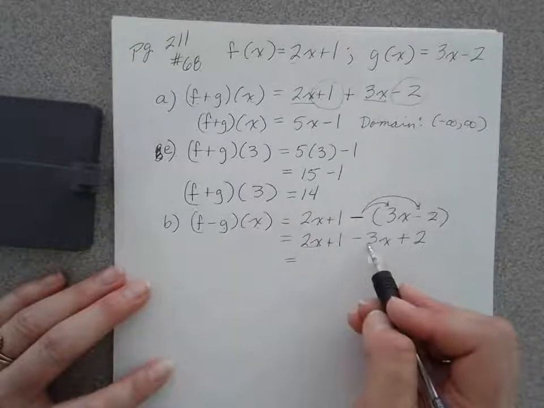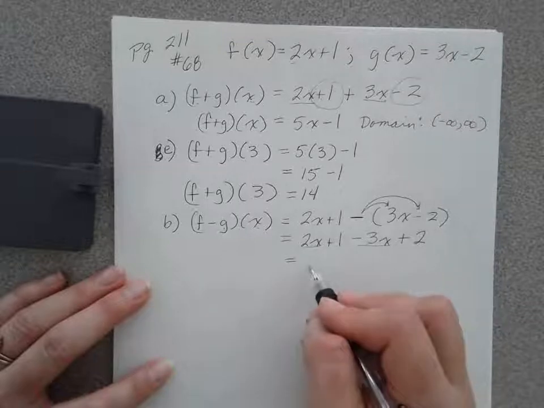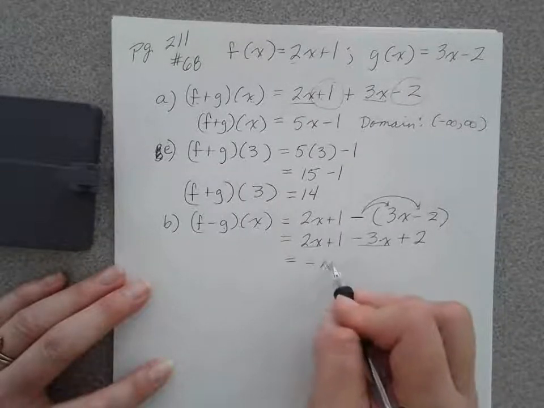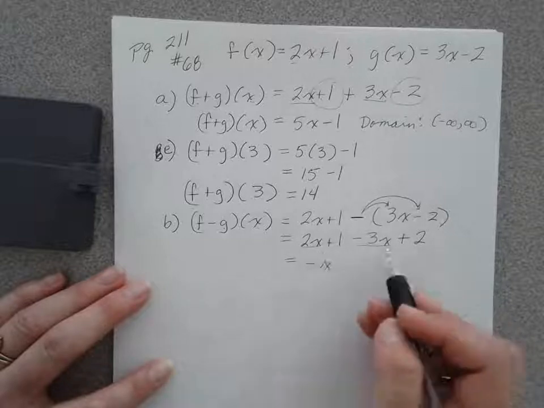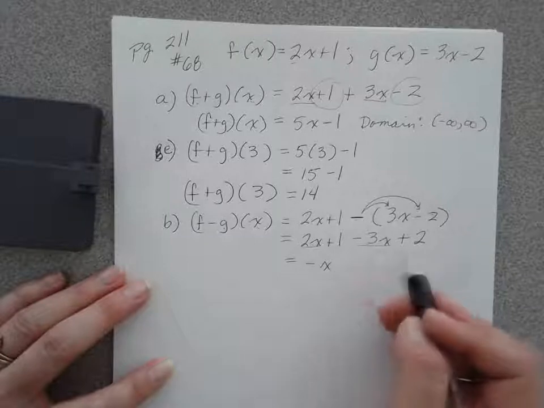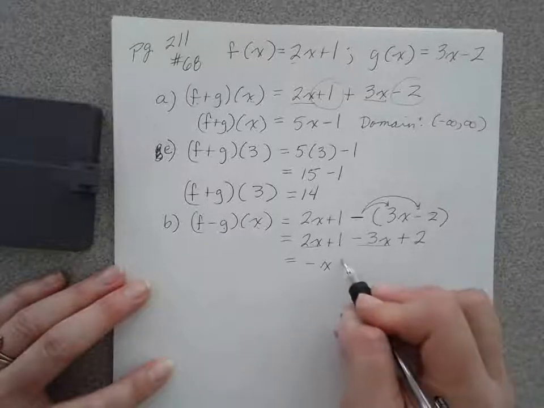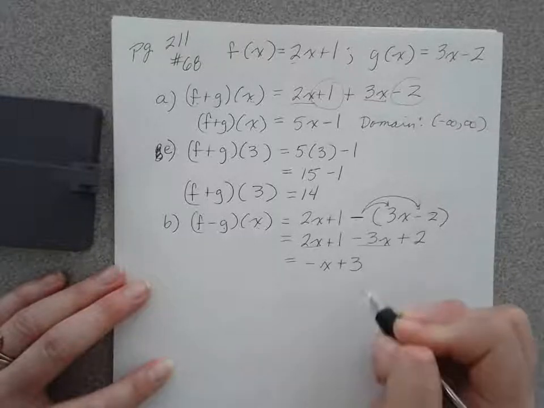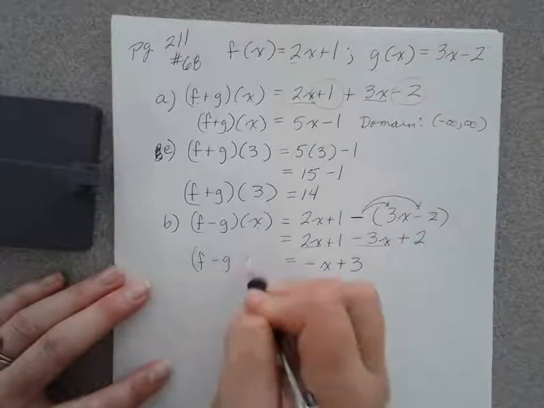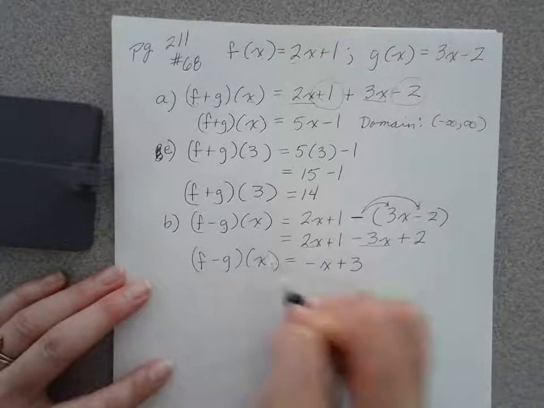So 2x minus 3x is negative 1x, right? And you don't have to write the 1, just negative x. And then plus 1 and plus 2 is plus 3. Okay, so that is f minus g of x.